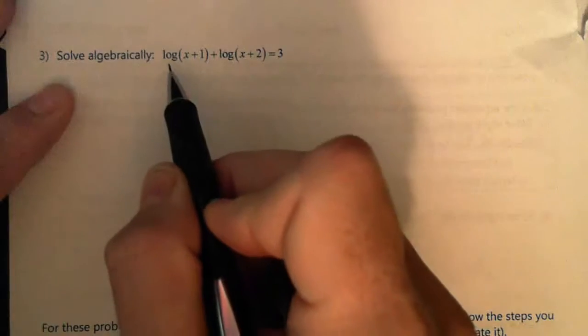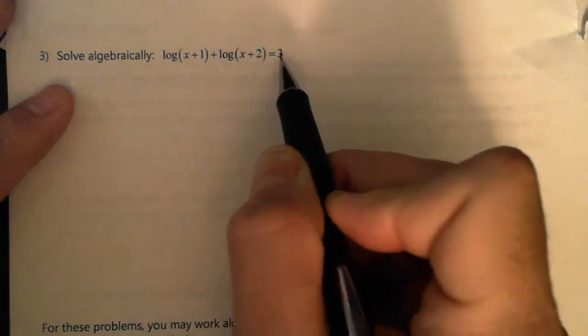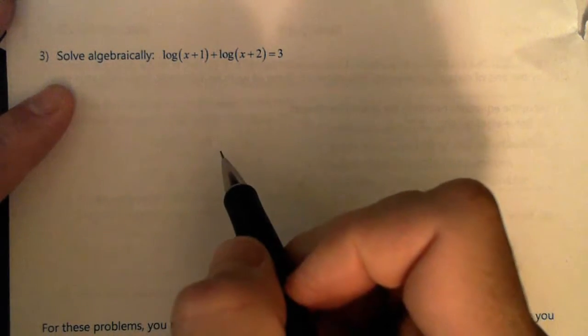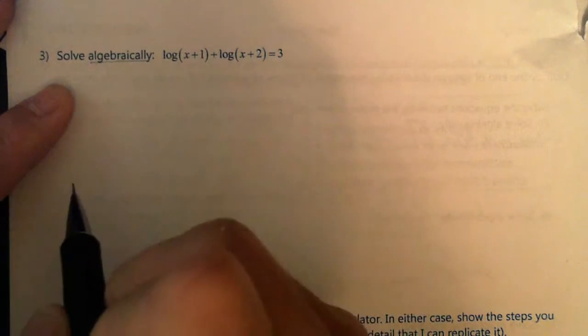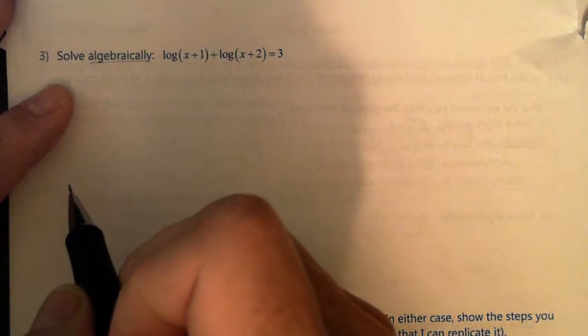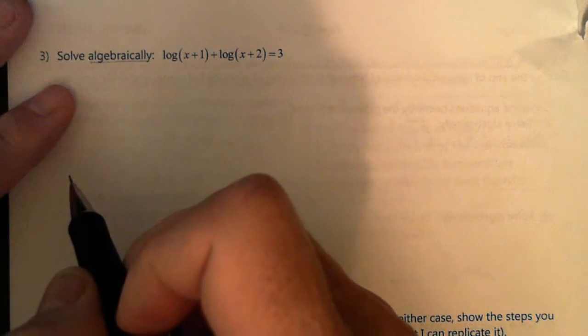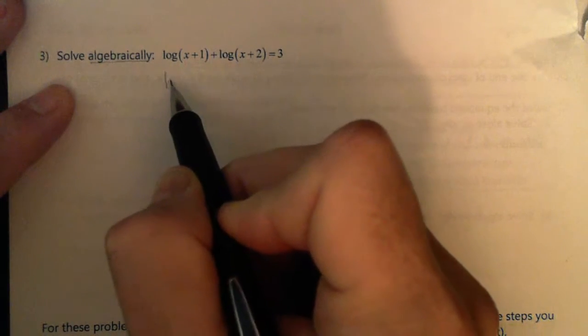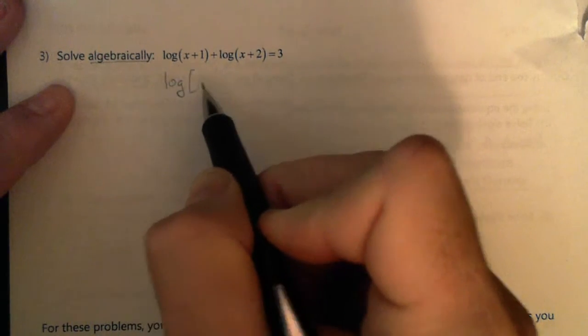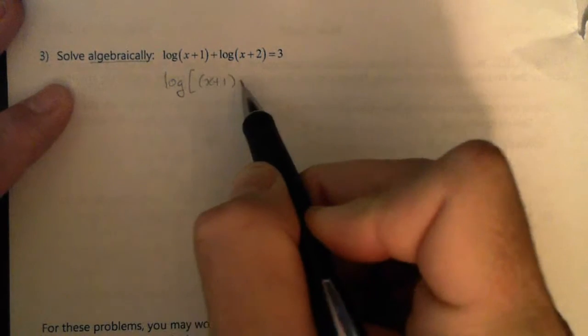You would, for example, set y1 equal to the left-hand side and y2 equal to 3 and look for intersections. But we're asked to solve it algebraically, and remember that that means we're looking for exact solutions, and our calculator rarely gives us exact solutions unless they happen to fall in very nice numbers. So our first thing is to realize that these two logarithms can be combined into a single log using one of our properties.